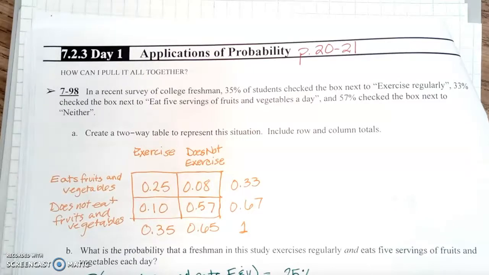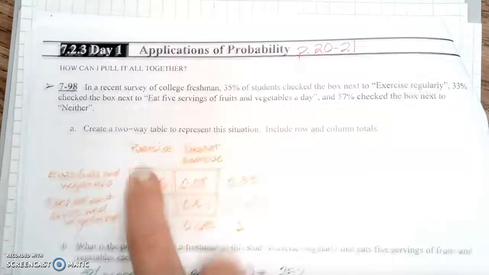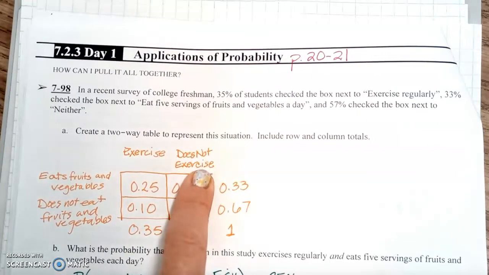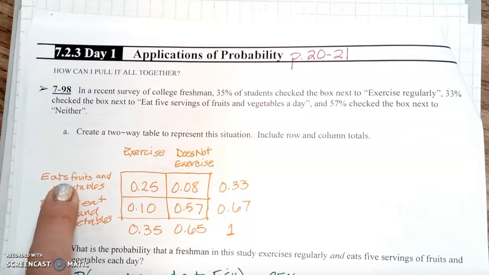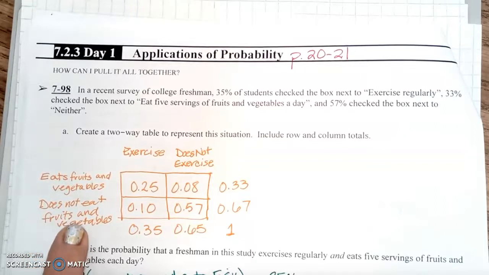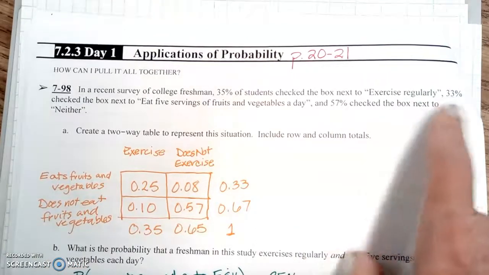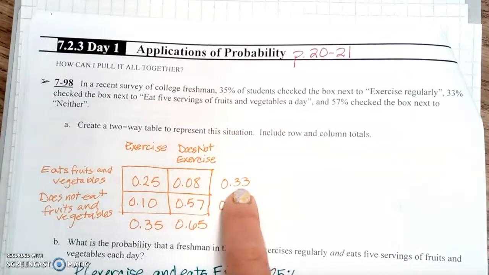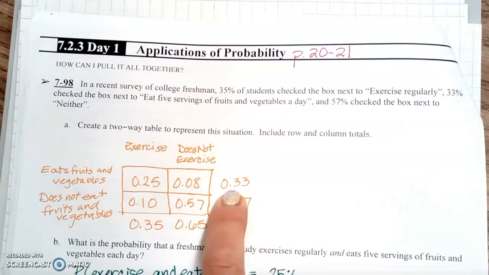Thank you. All right, so on your two-way table, you're going to have a column for exercise and a column for do not exercise. You're going to have a row for eats fruits and vegetables and a row for does not eat fruits and vegetables. They tell us in the question that 33% of the people exercise regularly. We're going to write that as a decimal, so we're going to write it as 0.33.